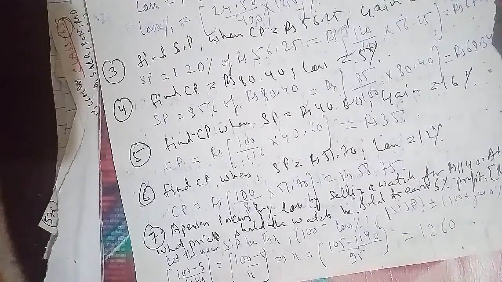This has been asked in our examination paper, and it has been an important one. So the new SP is equal to 1260 here, and that is the answer.